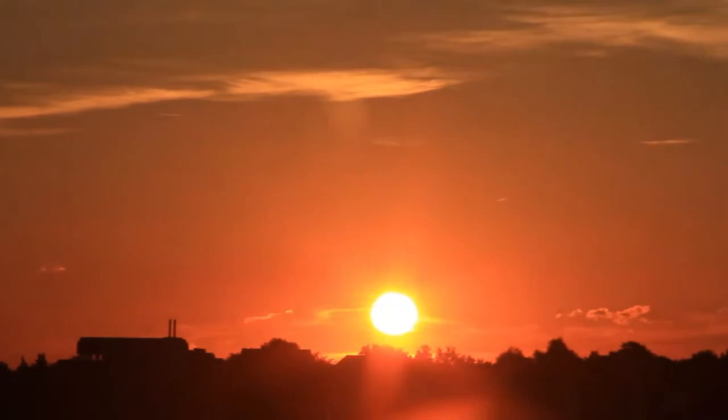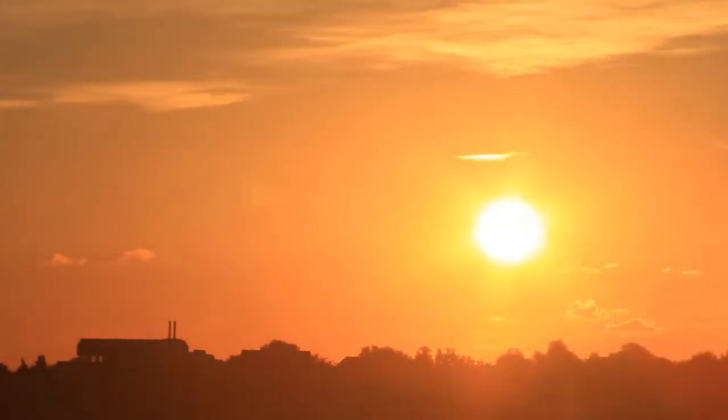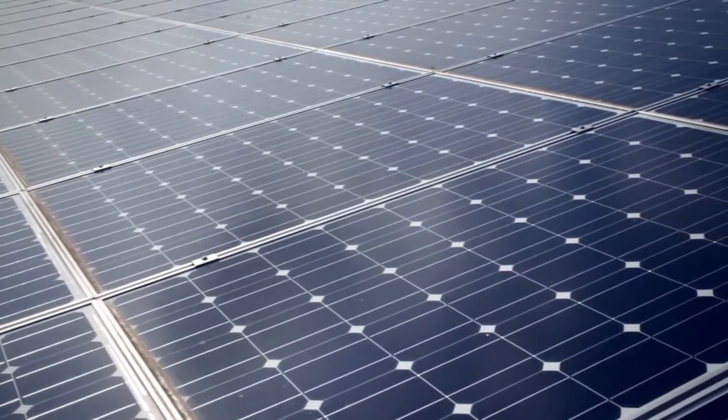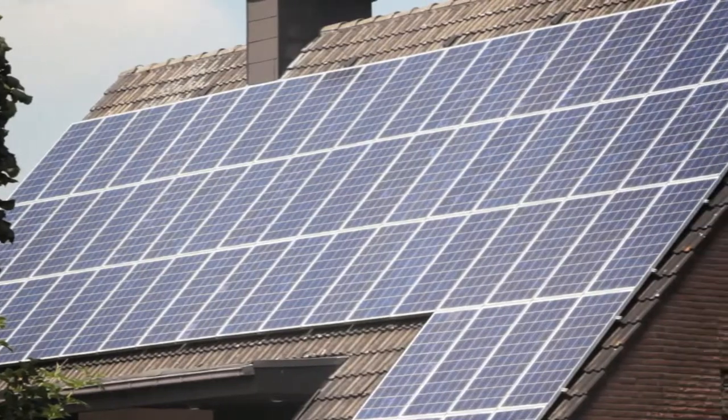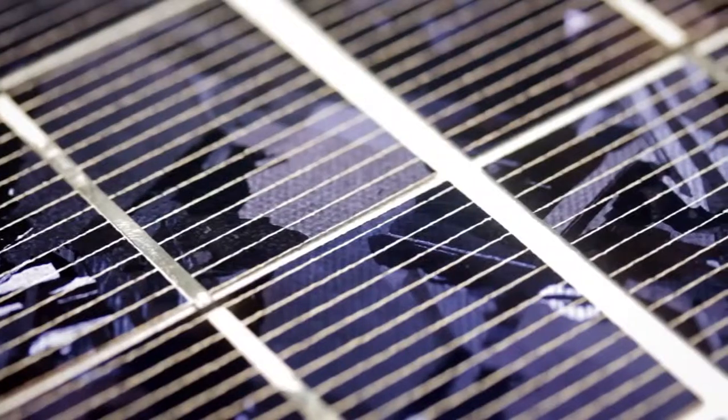The sun, an almost infinite source of energy. Plants have been using that energy for millions of years. Now, with photovoltaic devices, people can use it too. Electricity generated from the sun is good for the environment and is unaffected by the price of raw materials.